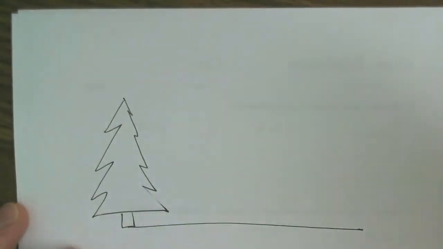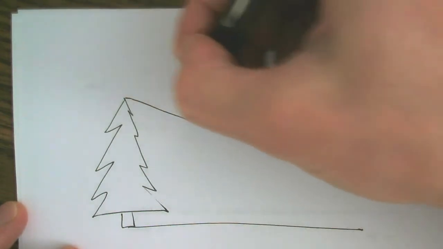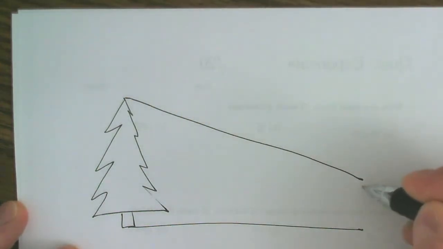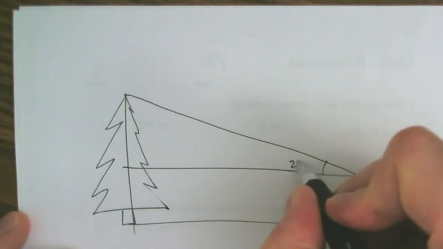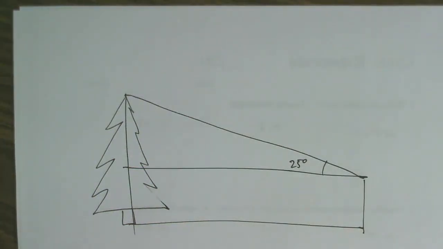And you have a device that will give you an angle, and you're holding it, you're standing here, and you're looking up at the tree. It's going to measure this angle for you. Let's say that this angle is 25 degrees.